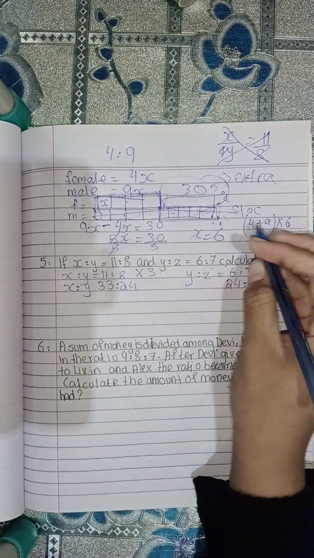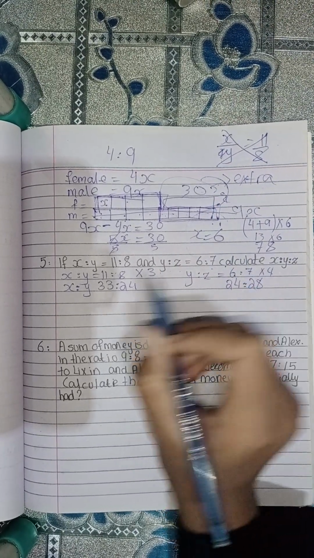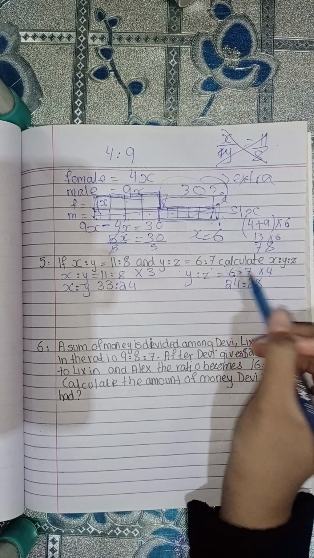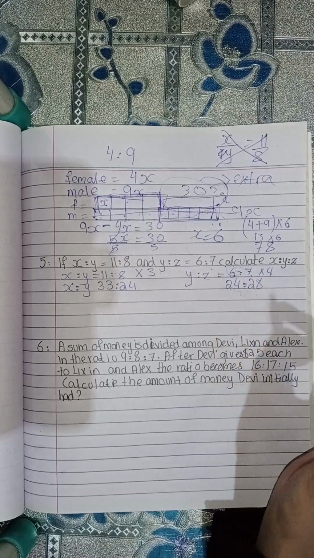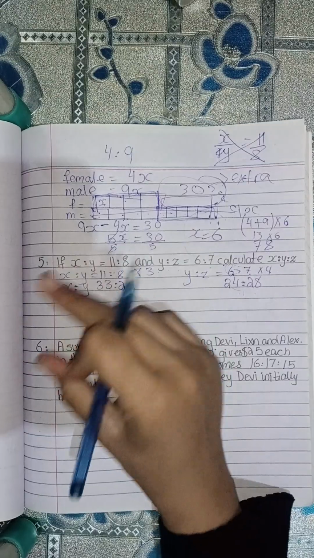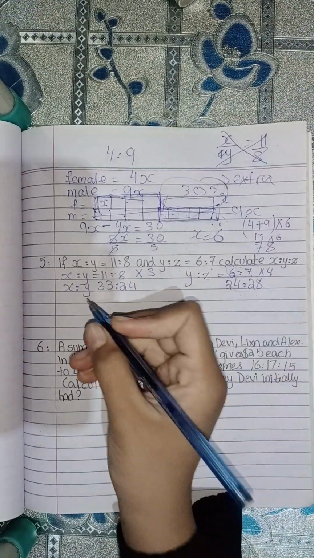We want the y values to match. If we multiply 6 by 3, 6 times 3 is 18, but 7 times 3 is 21, so it's not the same as the other. That is why, as in the previous question I told you about, we want the same number.